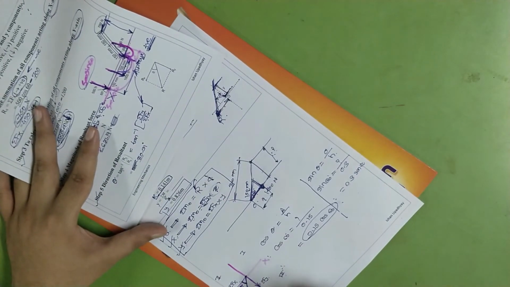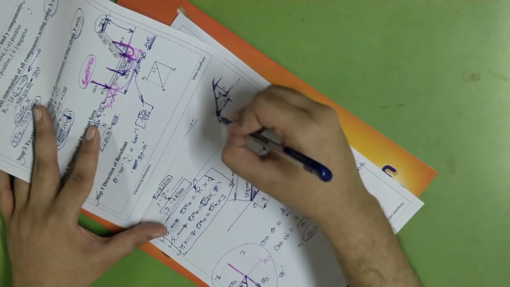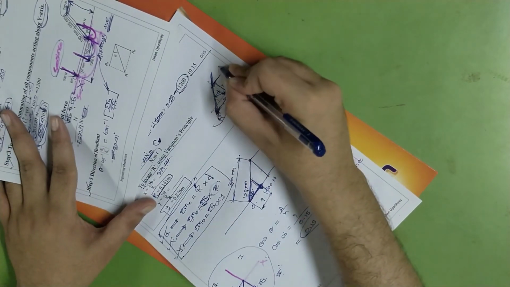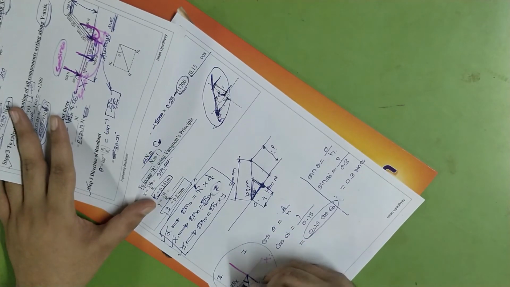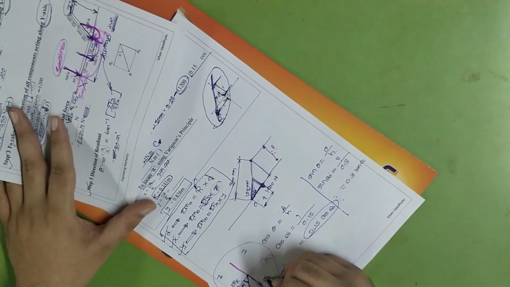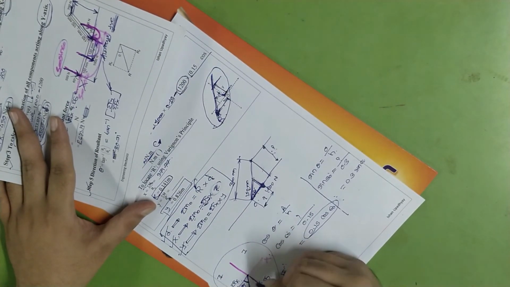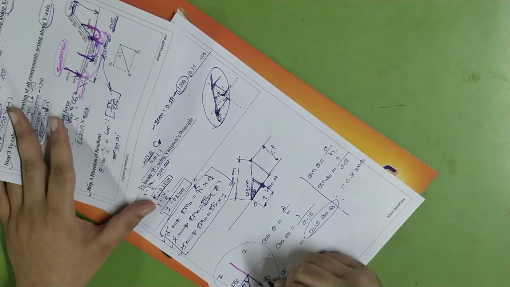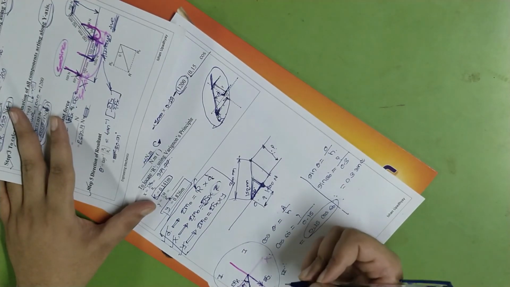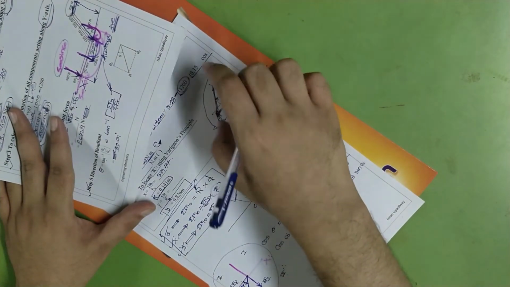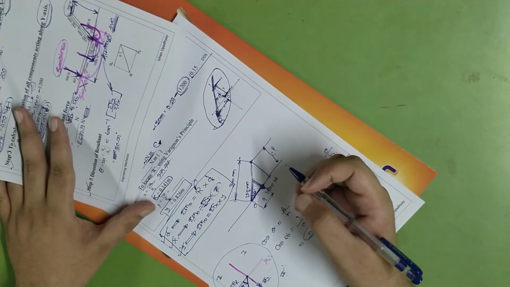The main intention behind drawing this diagram is you will understand how we are getting this direction of the resultant. So first I have located that it's in the third quadrant, because summation of Fx and summation of Fy both are negative, and then to give angle theta with respect to x-axis, from that you will get this diagram.